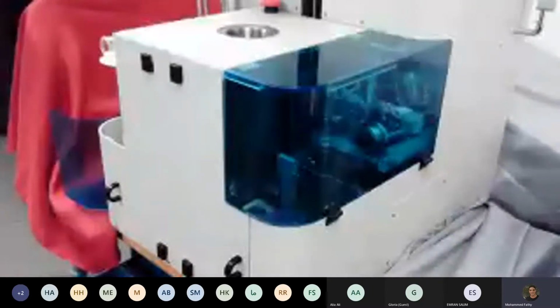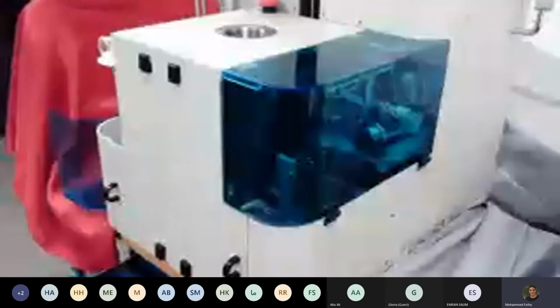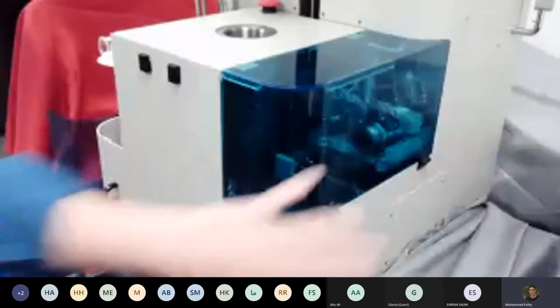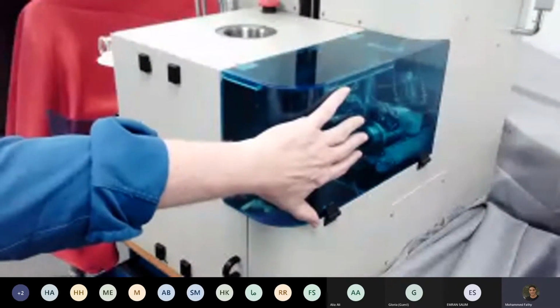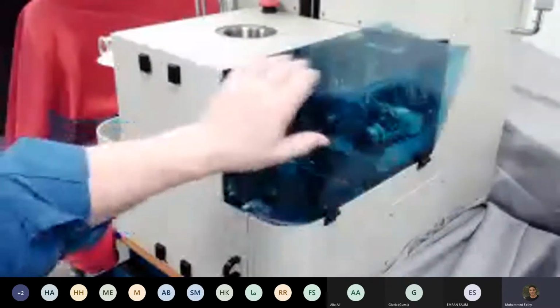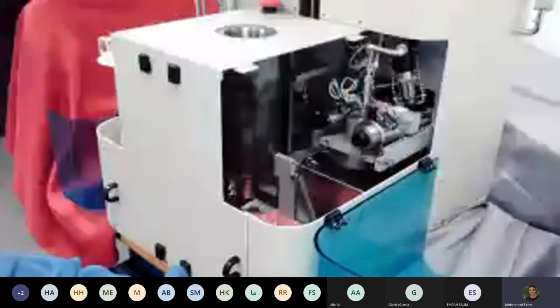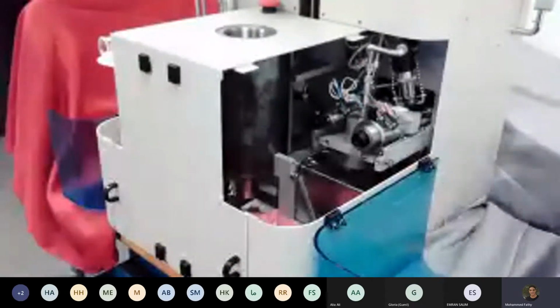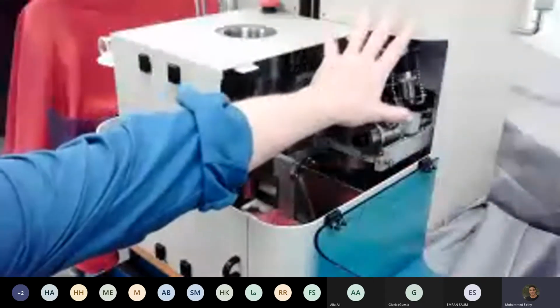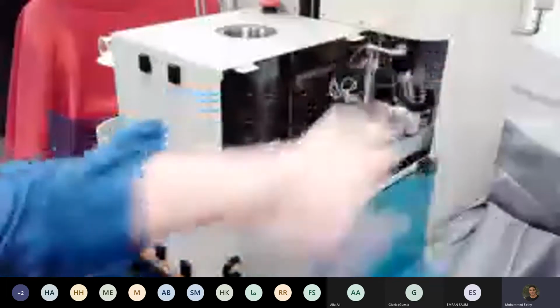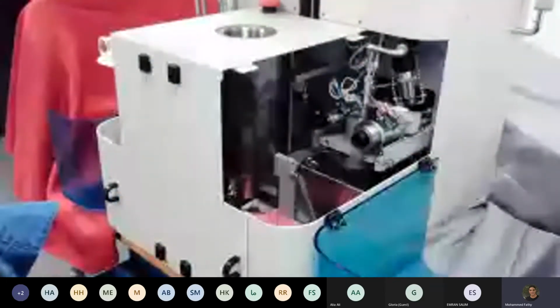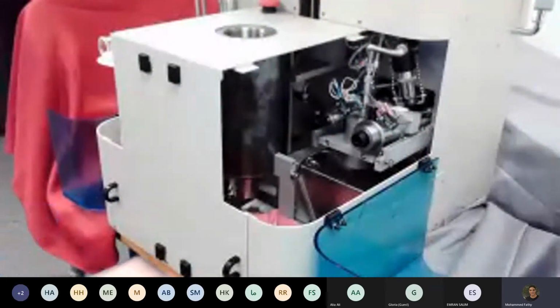So I'm just going to show you some of the features. This is the Poremaster, and this is a low pressure station here behind the door. Also on this instrument, I've had my colleagues remove some of the internal paneling here, so we can see a little bit more of the features.